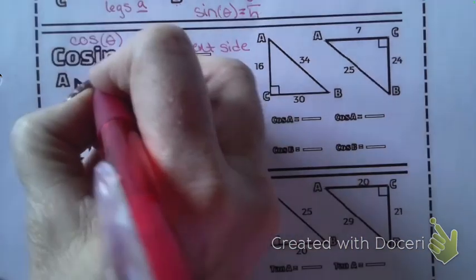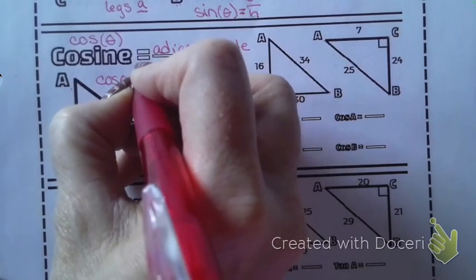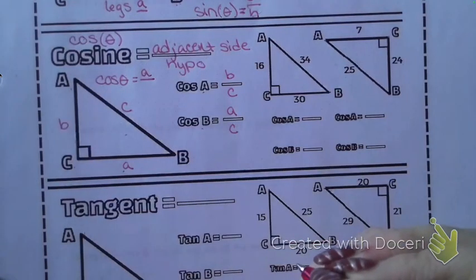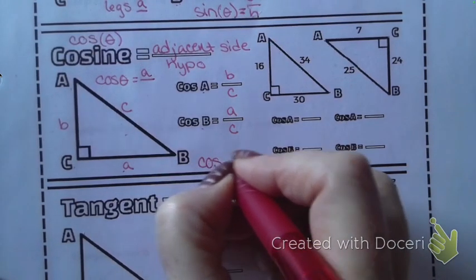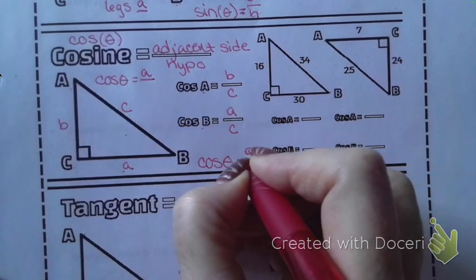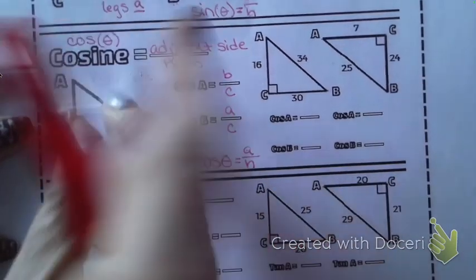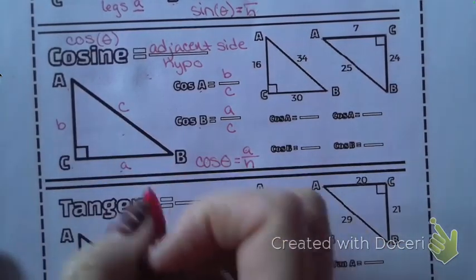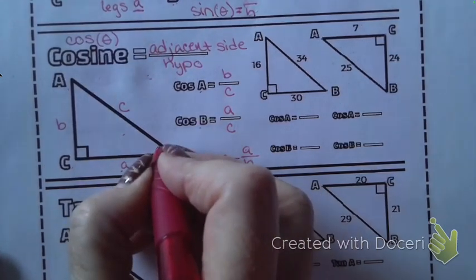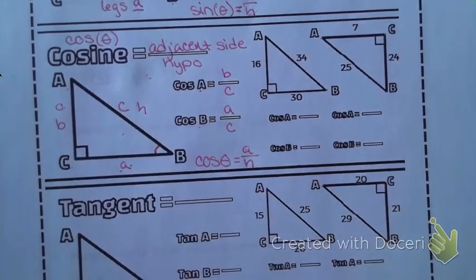So we could write this, the cosine of theta equals A, which stands for adjacent, over H, which stands for hypotenuse. So when you get here, if I'm talking about B, could I put an O, an A, and an H? Because then I would know which was which.